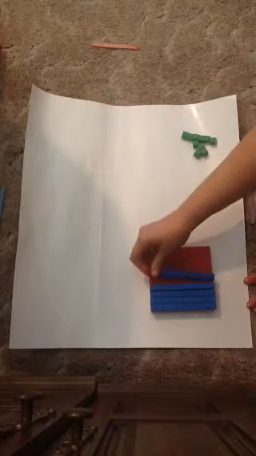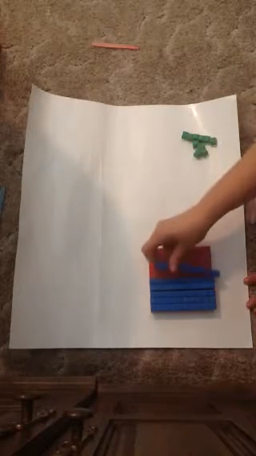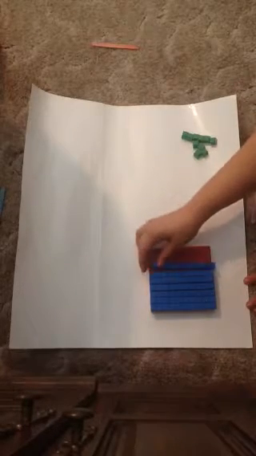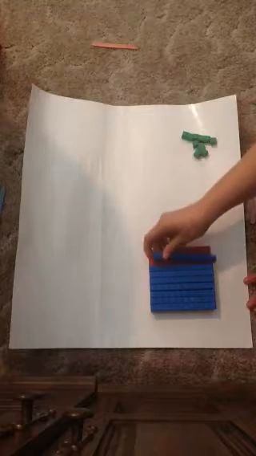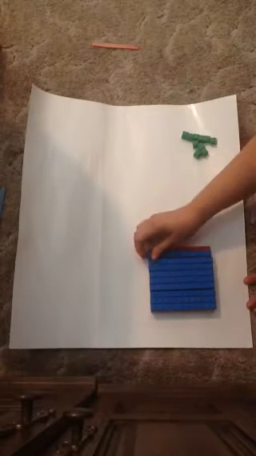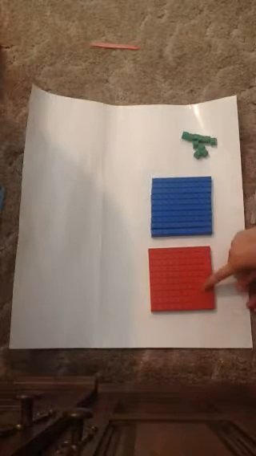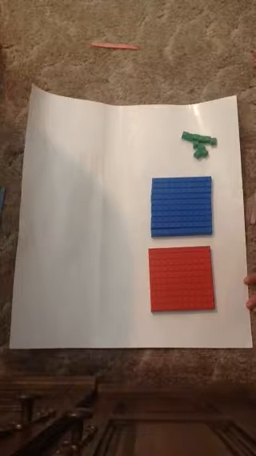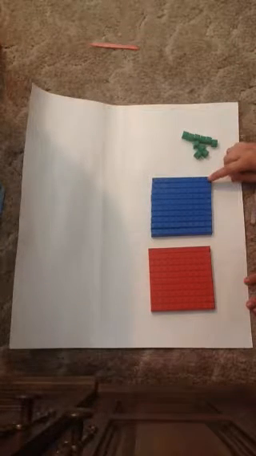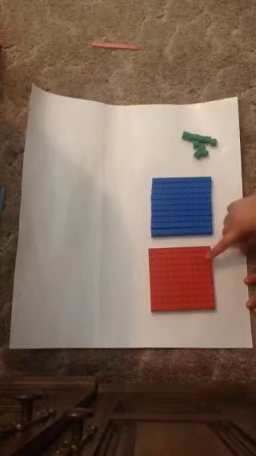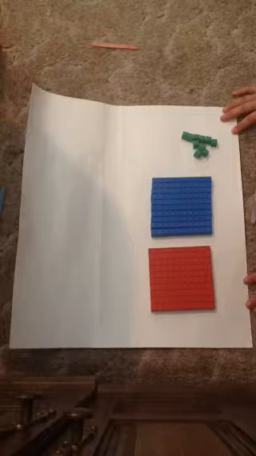1, 2, 3, 4, 5, 6, 7, 8, 9, 10. 10 tens make 100. 10 units make 1 10. 10 tens make 100. This is our base 10 system.